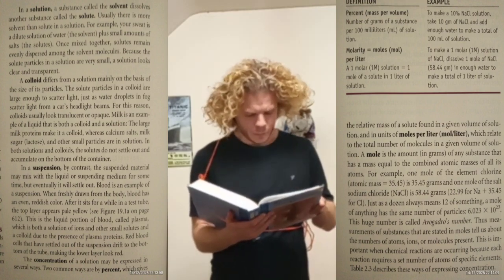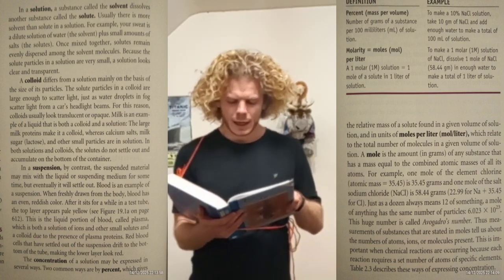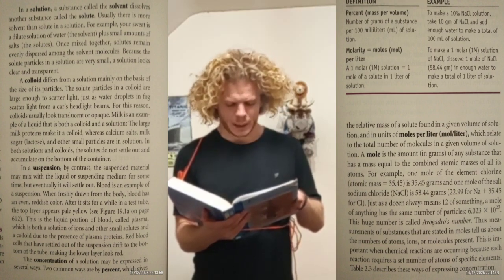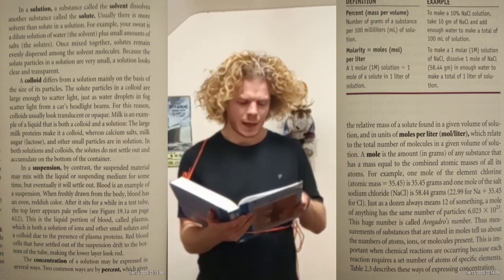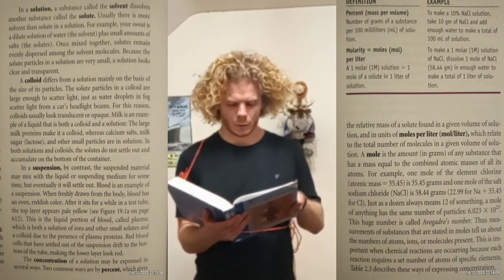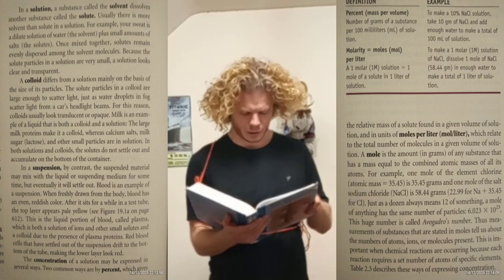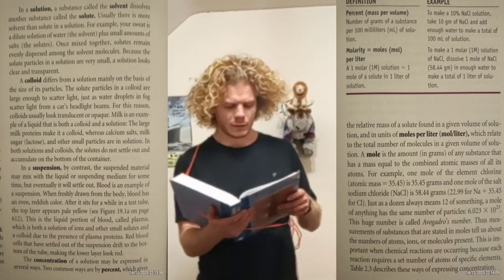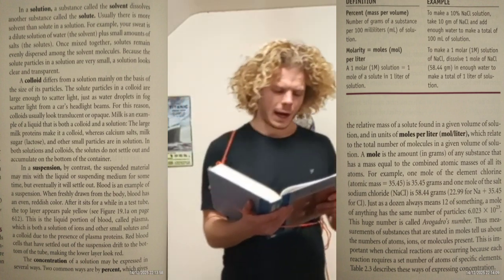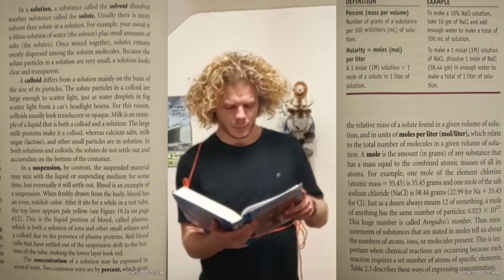So, in a suspension, we're talking about blood. Now, in a suspension, by contrast, the suspended material may mix with a liquid or suspending medium for some time, but eventually it will settle out. Blood is an example of a suspension. When freshly drawn from the body, blood has an even reddish color. After it sits for a while in a test tube, the top layer appears pale yellow.